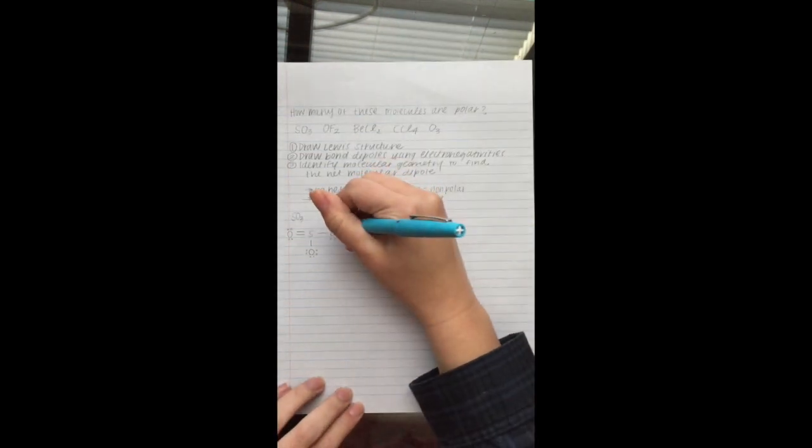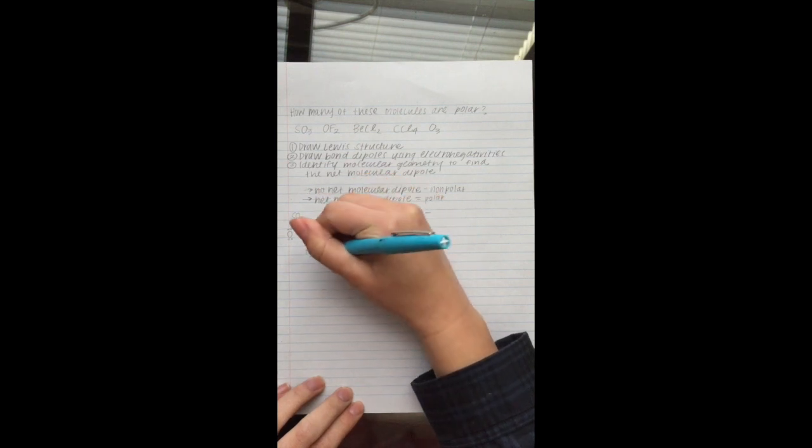So now we're going to draw the bond dipoles, but first we have to determine the electronegativities of each. So O has a higher electronegativity than S, so it will have a partial negative charge.